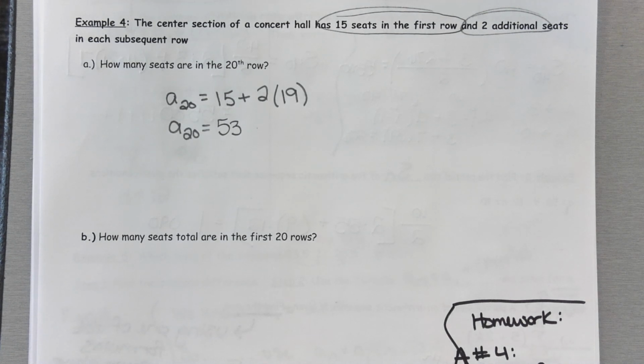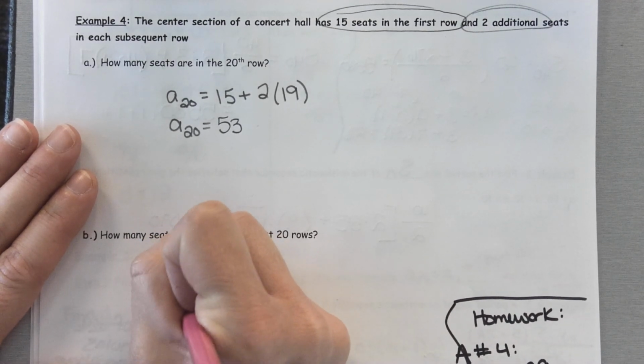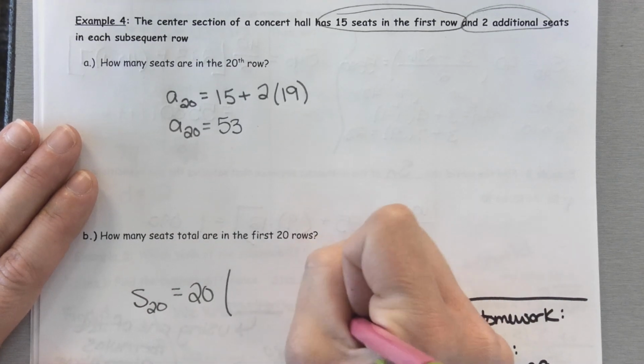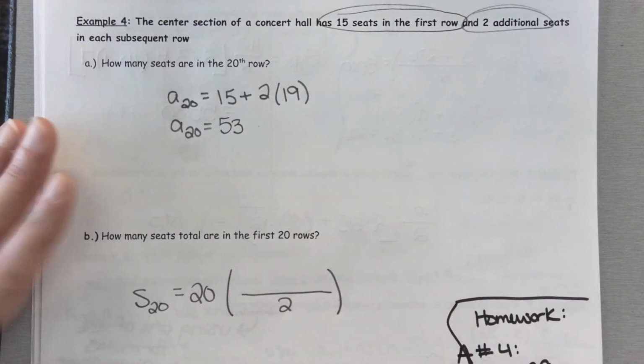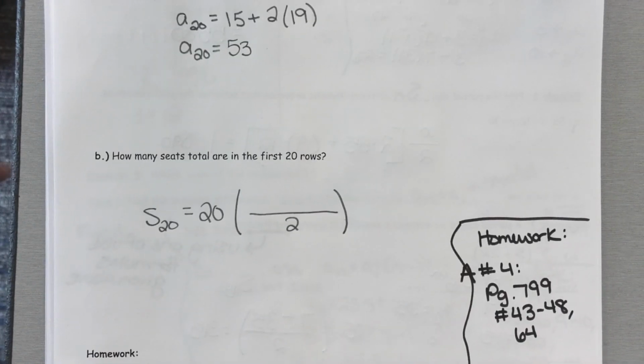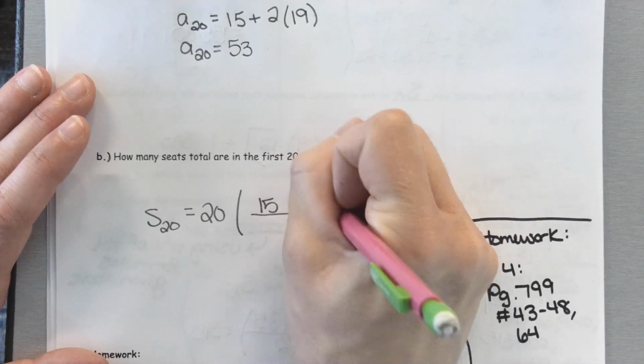The next part says, what is the total in the first 20 rows? Is that one a summation? Yes. Which formula do you want to use? The one on the left or the one on the right? I would go one on the left because do we have everything? Yeah. So S sub 20 equals, we want the first 20 terms, it's N, in parentheses, we have a fraction over 2, and we're going to take our A sub 1, what was our A sub 1 again? 15, and add it to our A sub N, which was 53.